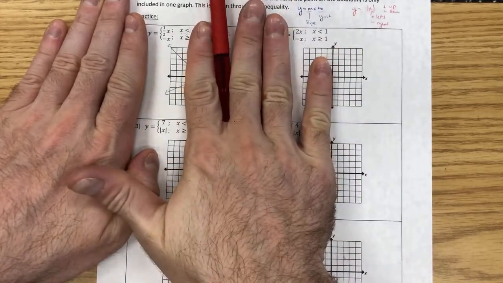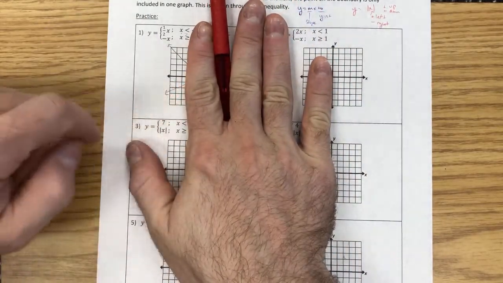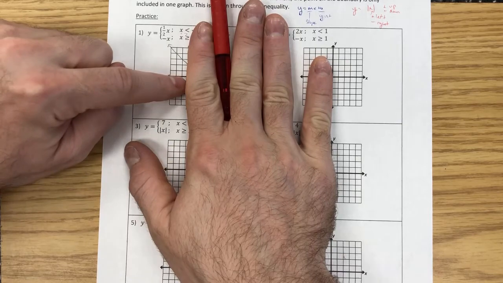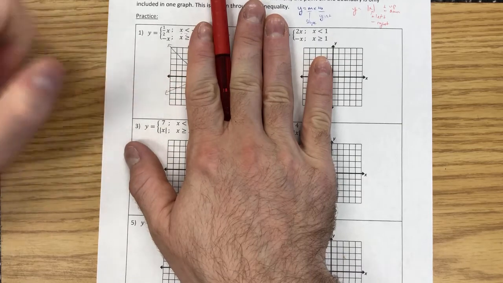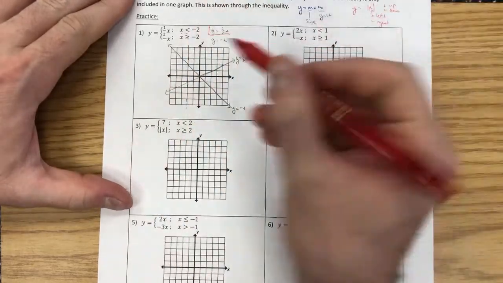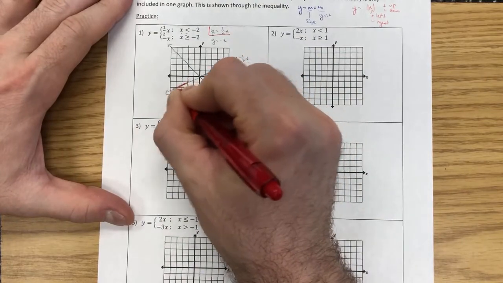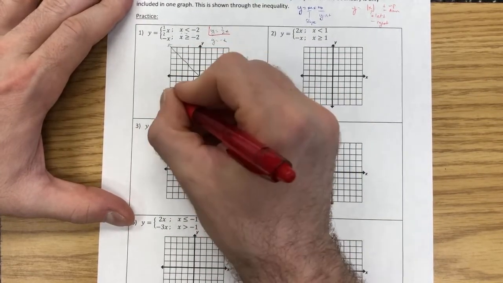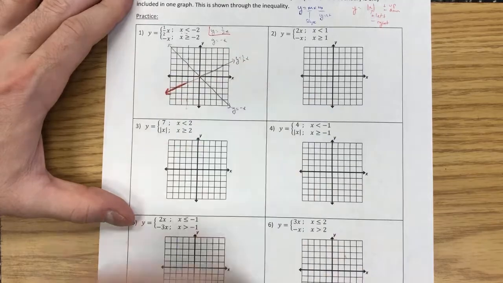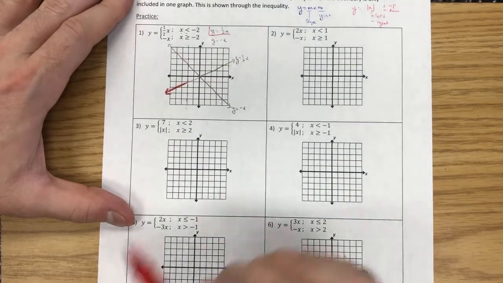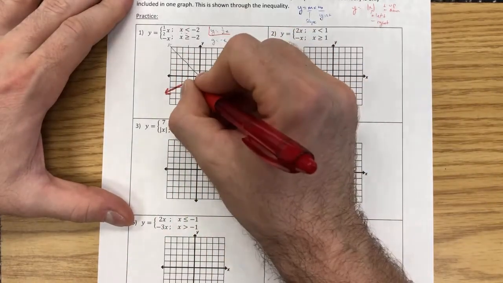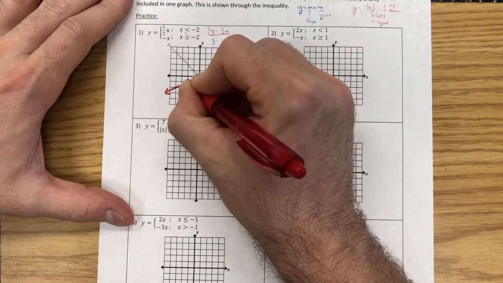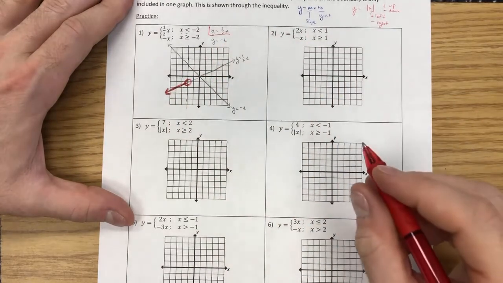I don't actually look at anything on the right-hand side. So with that 1/2 x, I'm only seeing this little piece. I'm going to highlight this little piece in red because that's the only part I truly graph. I don't actually include the boundary point, so I'm going to draw an open circle on that boundary point.